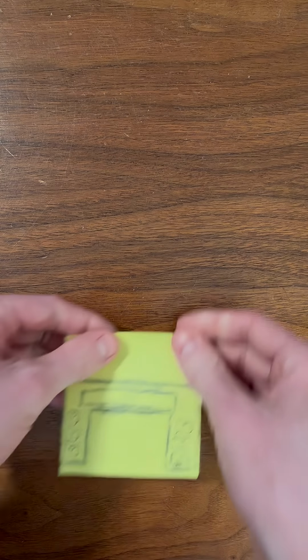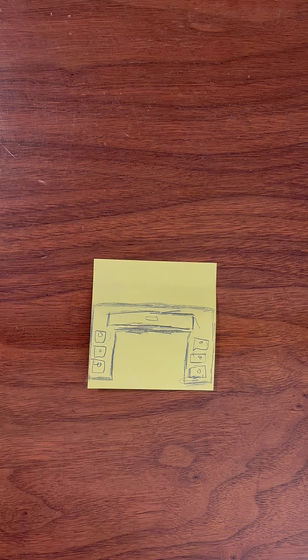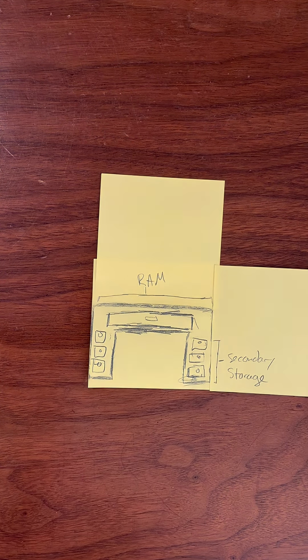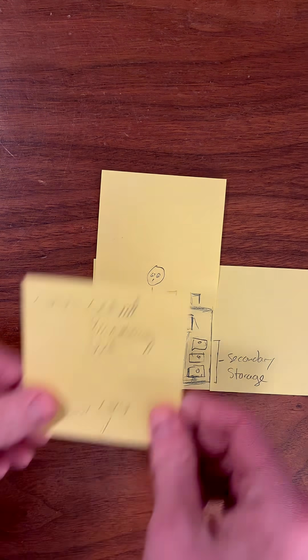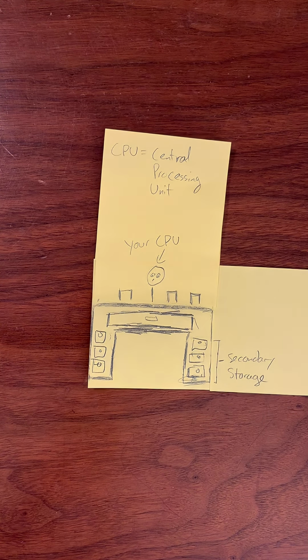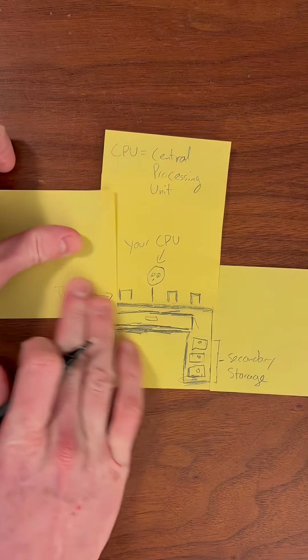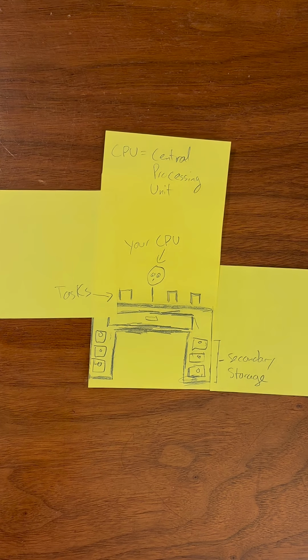work with an analogy. Imagine a desk. The desktop is your RAM. The drawers of the desk are your secondary storage. Now imagine a person sitting at that desk. This person represents your CPU, or Central Processing Unit. You can think of your CPU as the brain of your computer. On top of the desk, there are objects. These objects represent programs actively running on your computer, such as apps or websites.